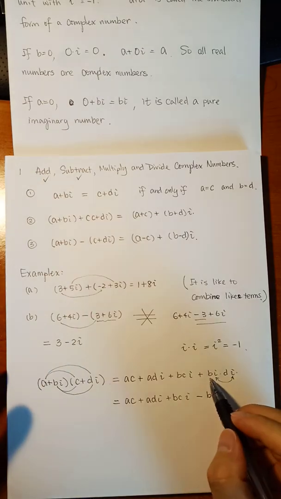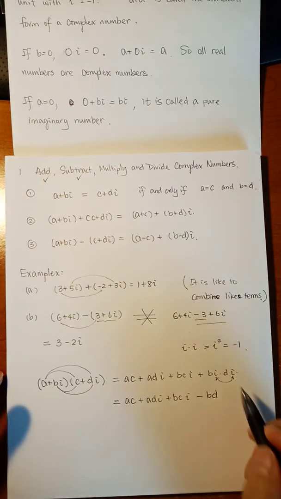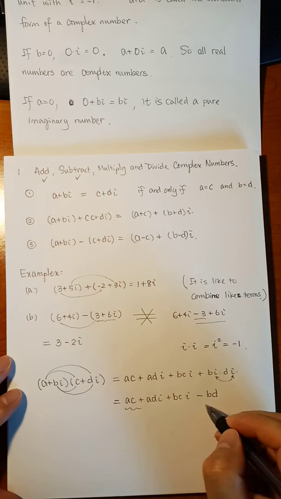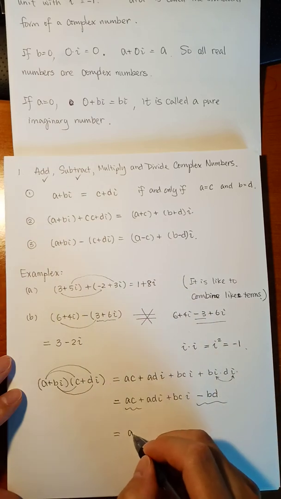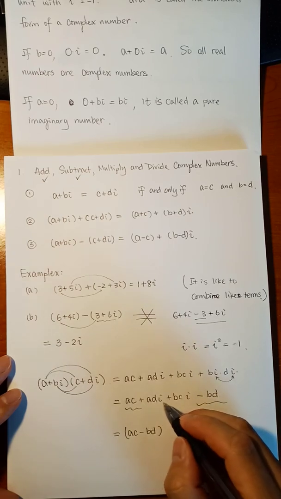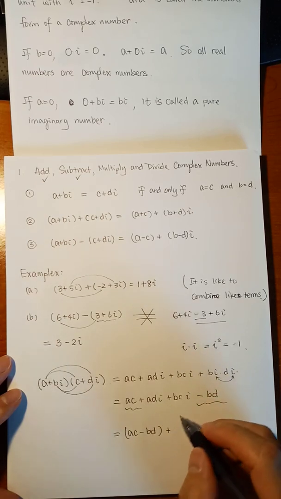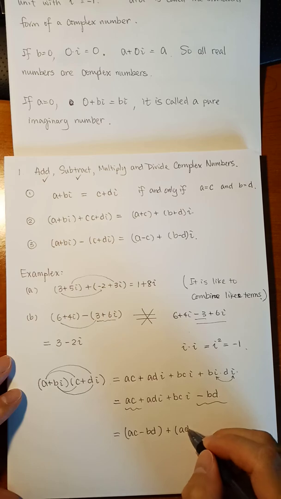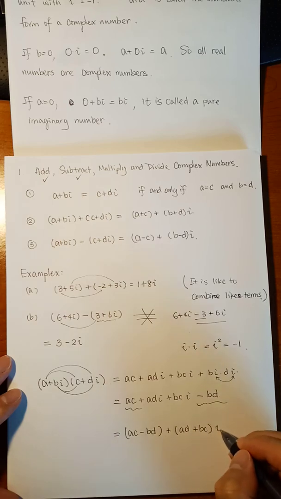The negative sign comes from i squared. And then we're going to combine like terms. AC minus BD, they are real numbers. ADi plus BCi, 2 apples plus 3 apples is 5 apples. AD plus BC times i.